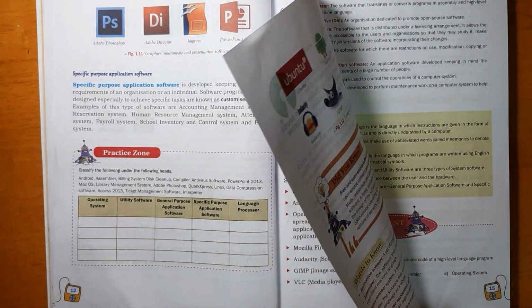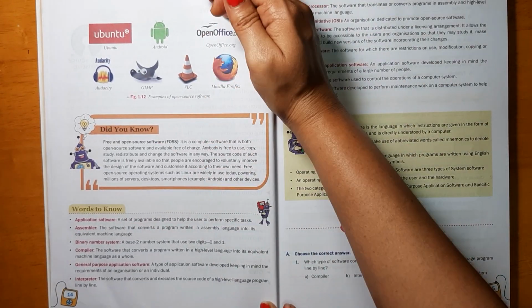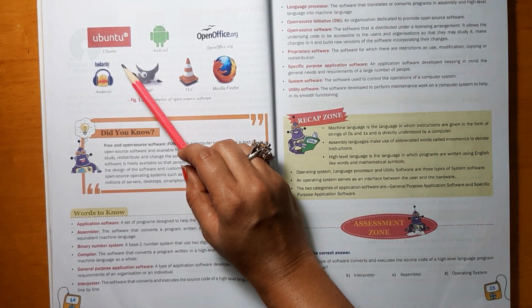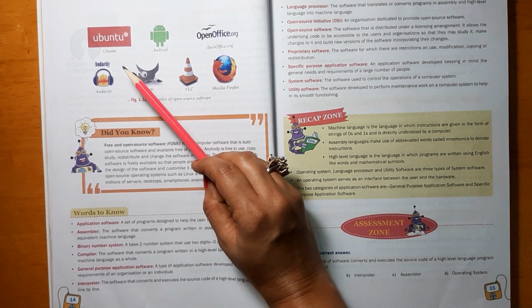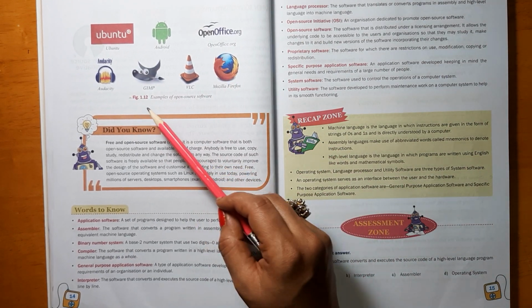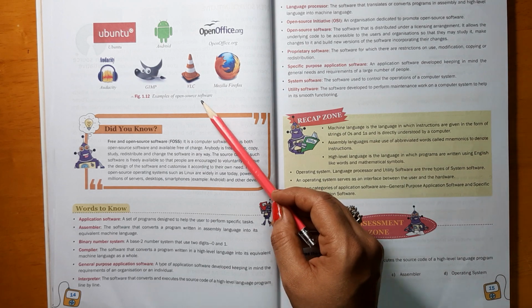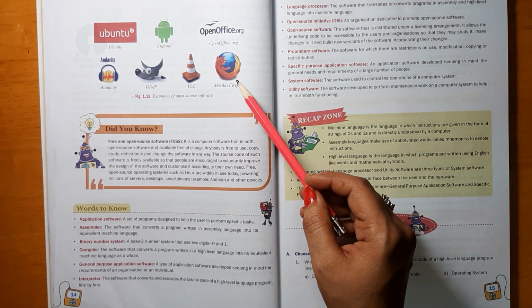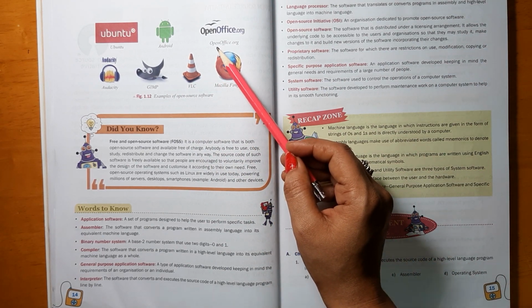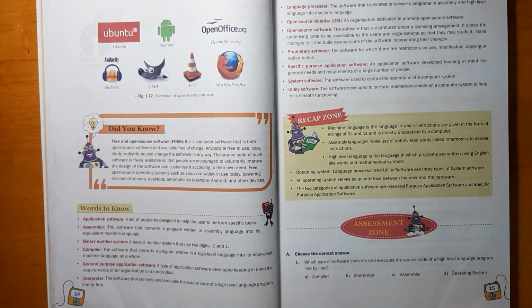Wow, that's so amazing, right? Now here we can see the icons of these software: Ubuntu, Android, OpenOffice, Audacity, GIMP, VLC, and Mozilla Firefox. These are the examples of open source software. I hope that I'm giving you lots of information regarding various kinds of software, right?